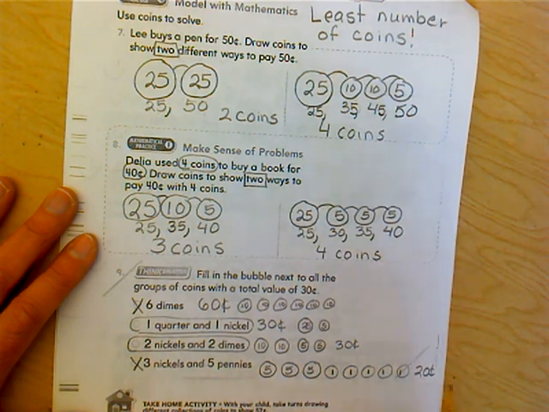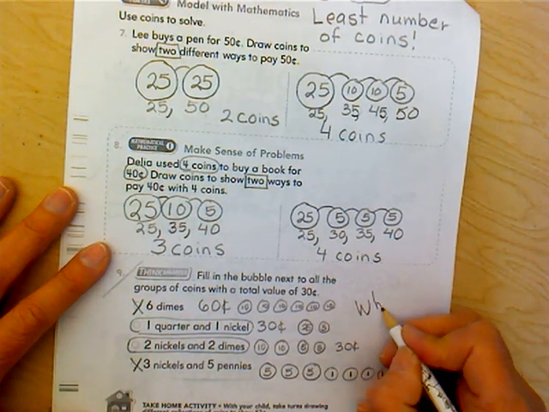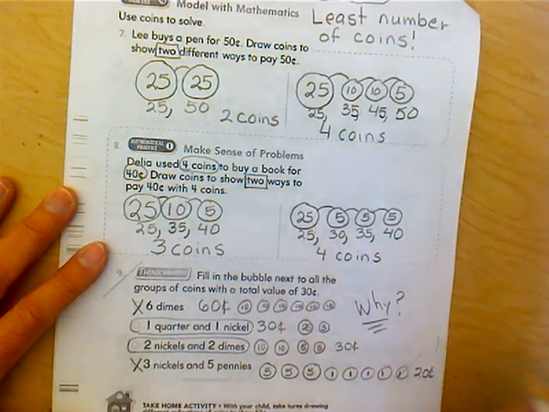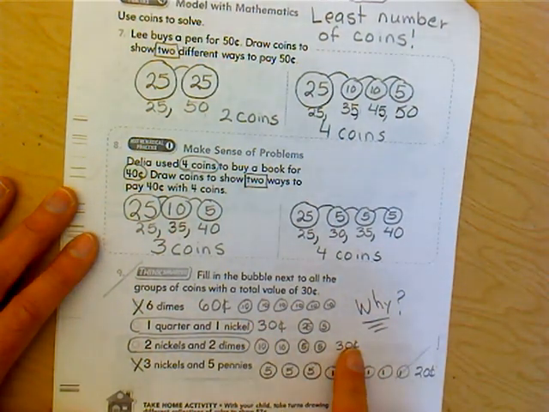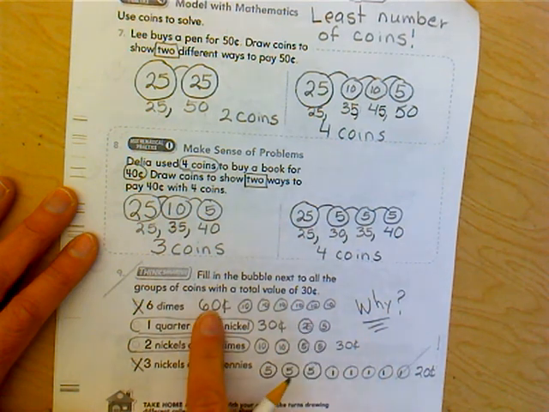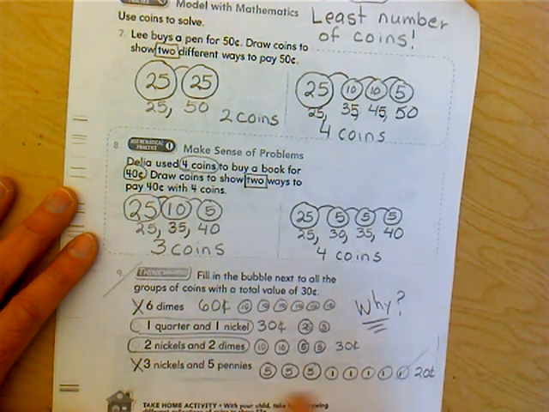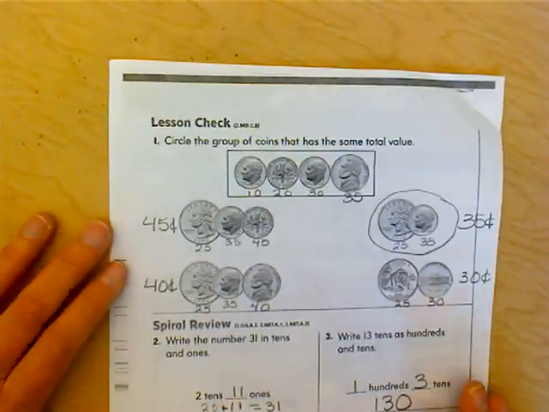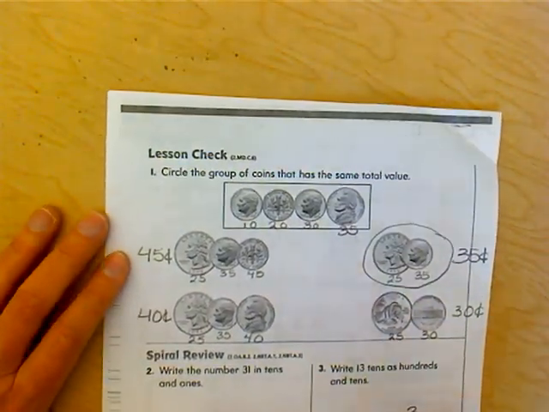I would want to know why you picked the ones that you did and why you didn't pick the ones that you didn't. These two both had a value of 30 cents. 60 was too much and 20 was not enough. All right, so then I'm going to skip over the exit ticket because that's not one that I'm going to show you. You need to send that one to your teacher.